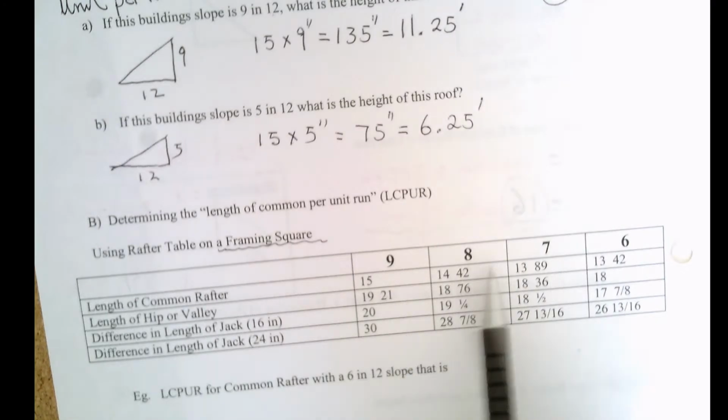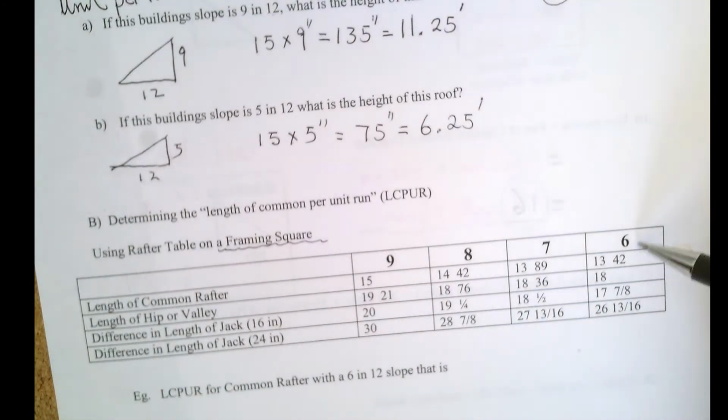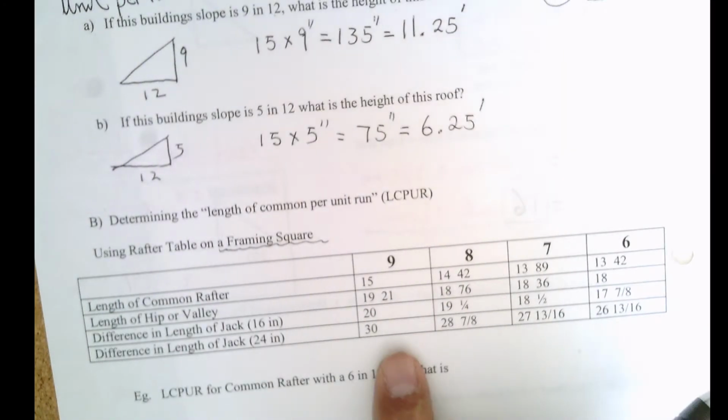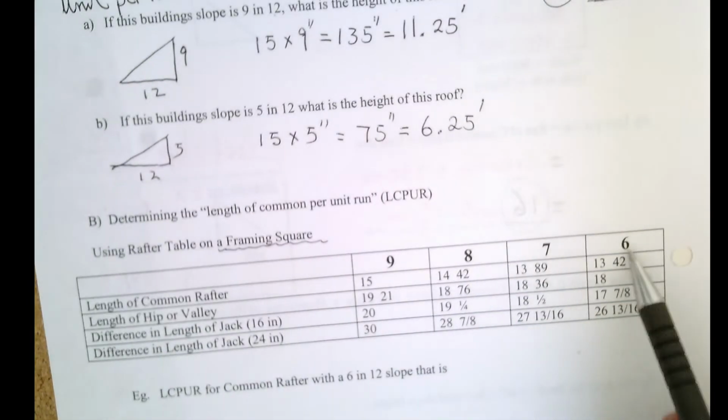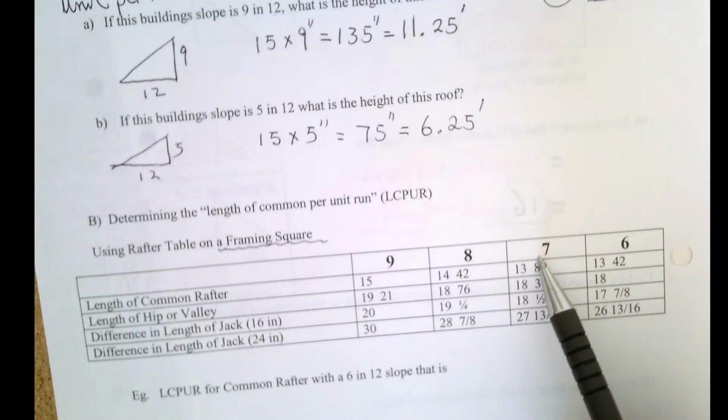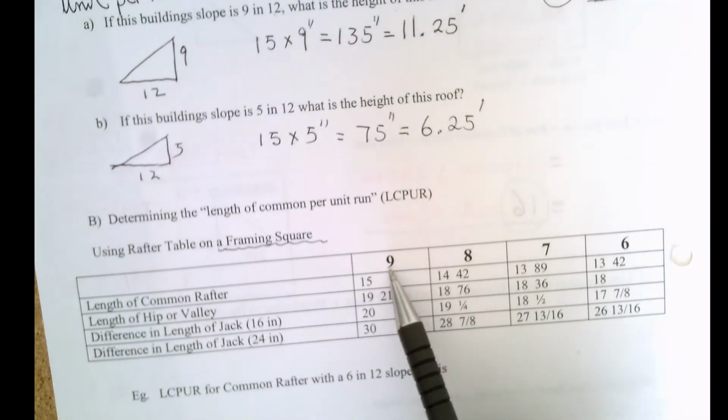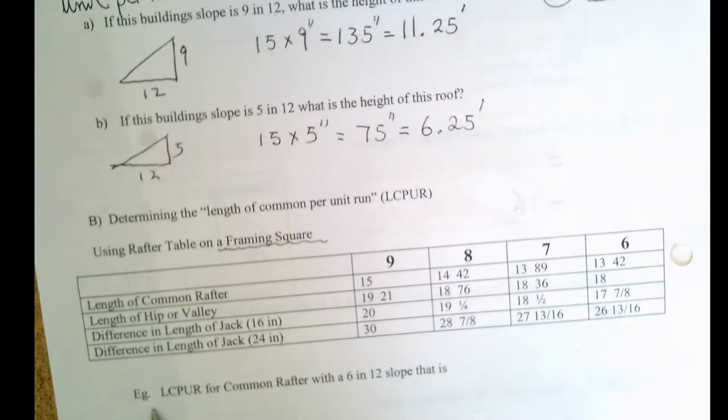All of these are in inches. For this table, the run would be 12 inches. So this is 6 to 12, 7 to 12, 8 to 12, 9 to 12.